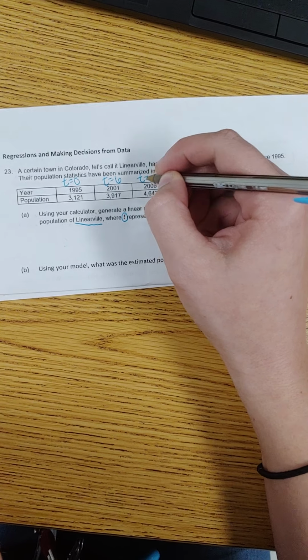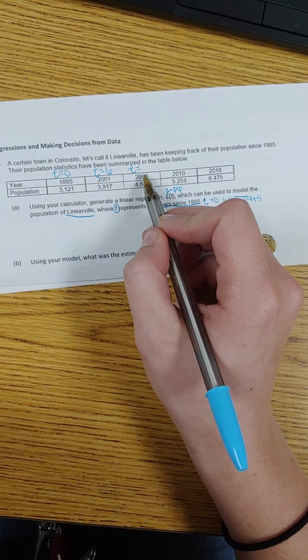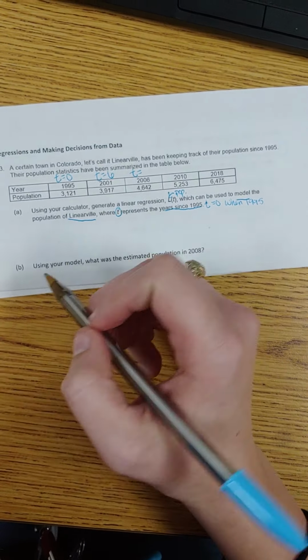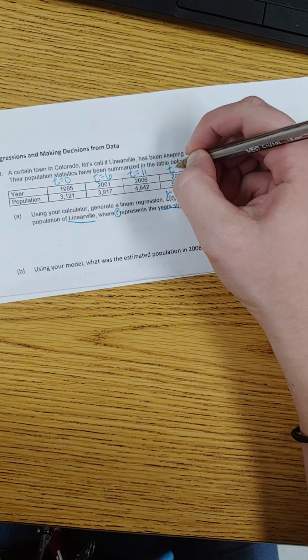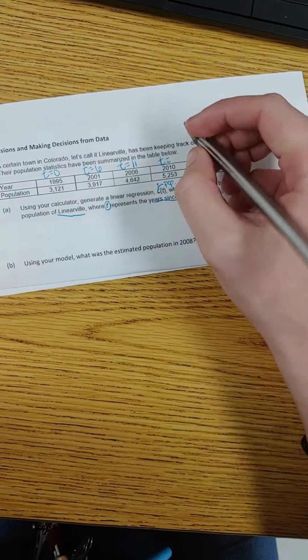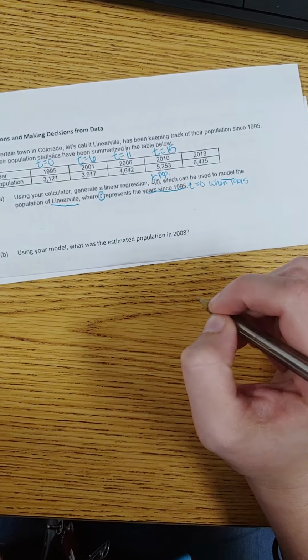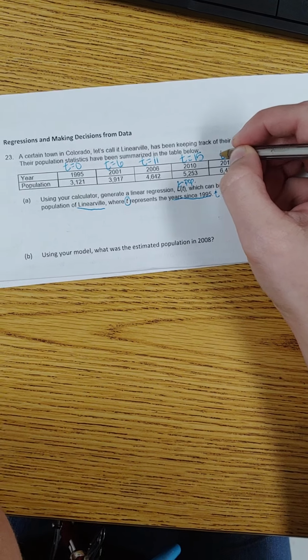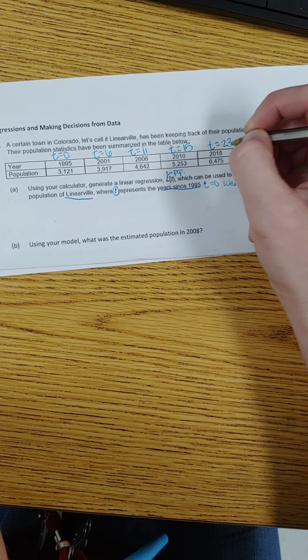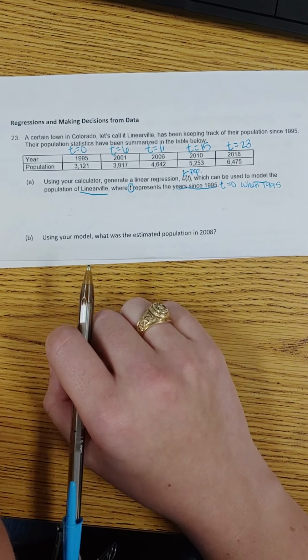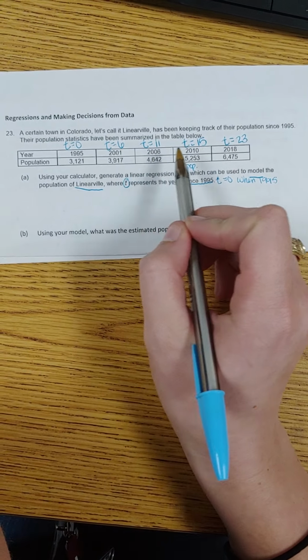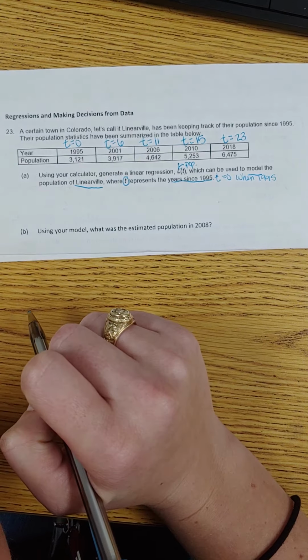If you need help doing your math, you can also just do 2006 minus 1995 to see how long it's been. But I'm going to go ahead and just plug in these values. 2010 is 15 years since 1995, and 2018 is 23 years since 1995. This got a lot of people on the first common assessment because we didn't actually make these notes for t.